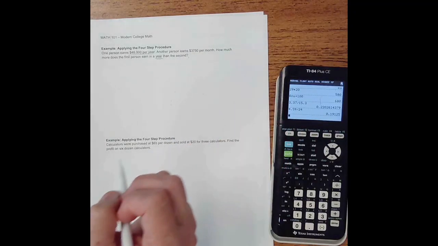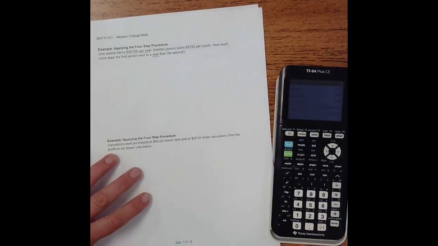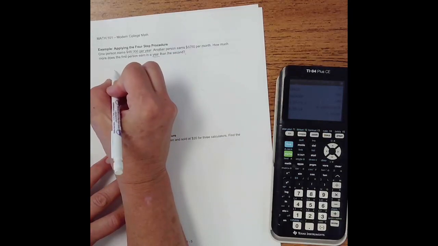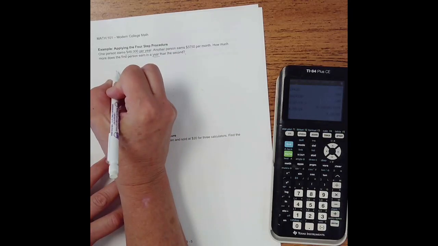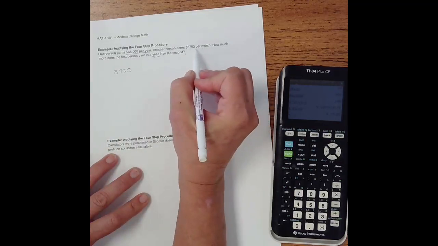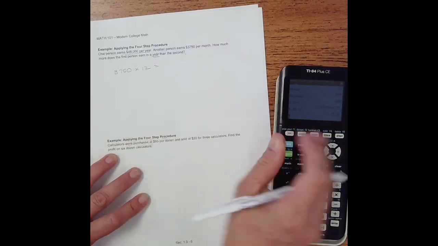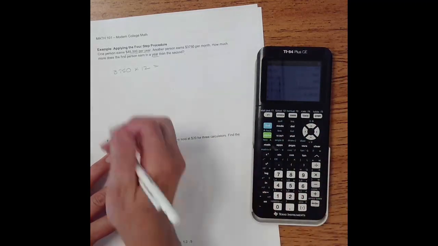So first of all, person 2 is $3,750, and he gets that amount per month. But we would have 12 months. And so what we want to do is find out how much he is going to make per year.